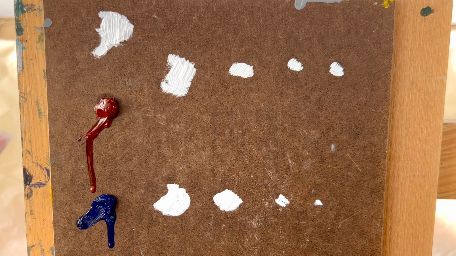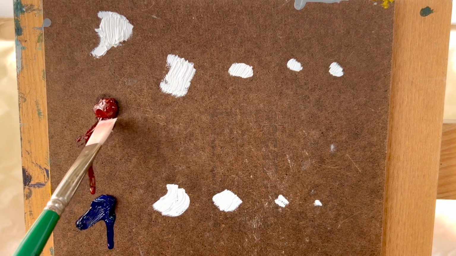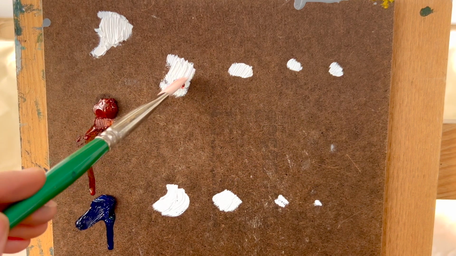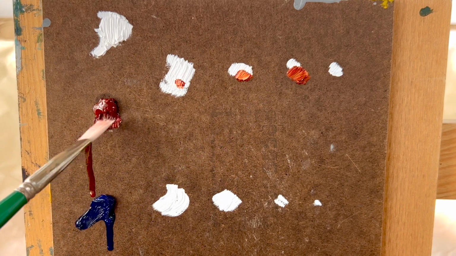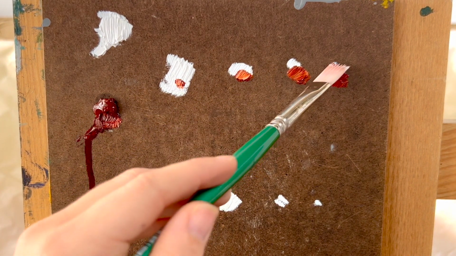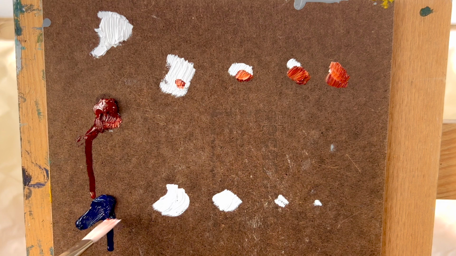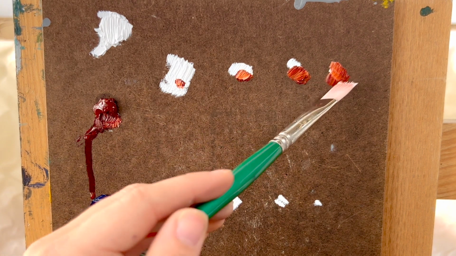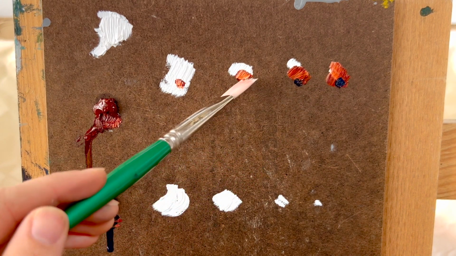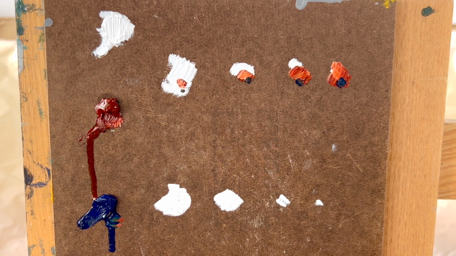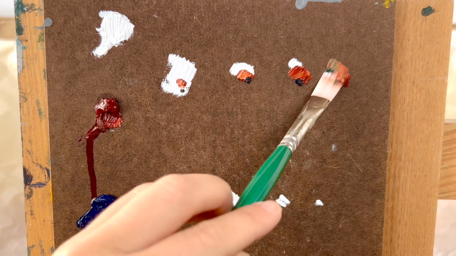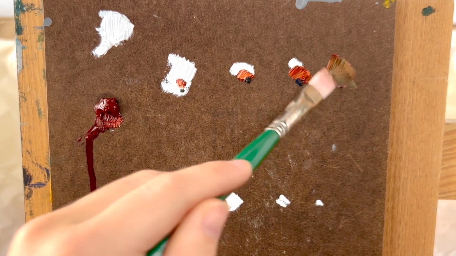So what I do here is I kind of lay out some of the white that's going to go in each of the grays, going from the lightest to the darkest, so most white to least white. And then for the warm grays, which are going to be my top ones, I put a little bit of the burnt sienna on the mixture, and then I add a tiny bit of the phthalo turquoise, because as I said, it's a very strong color.